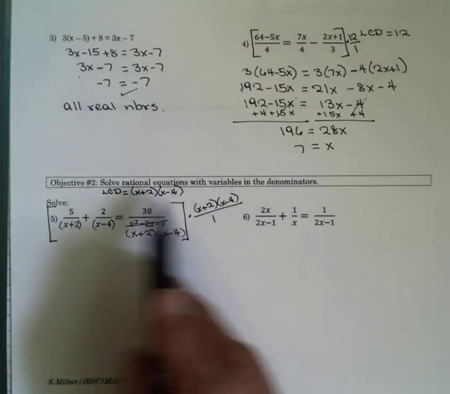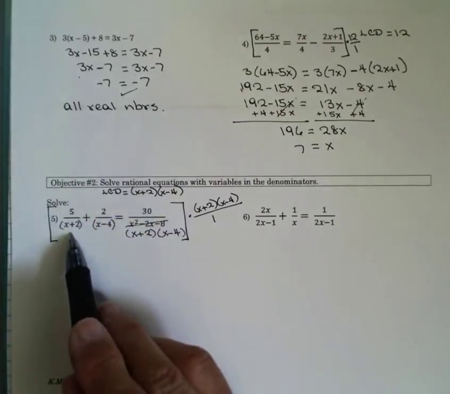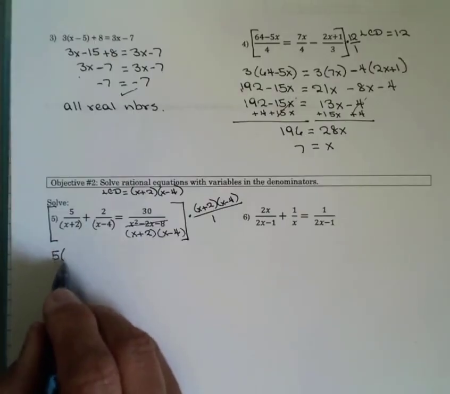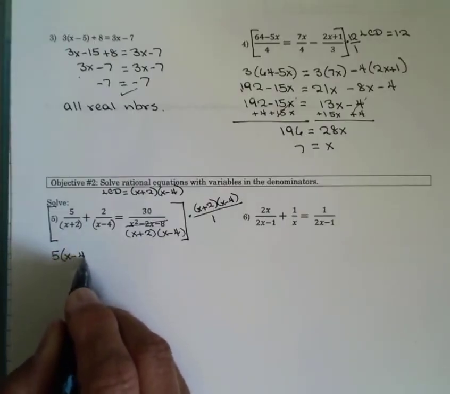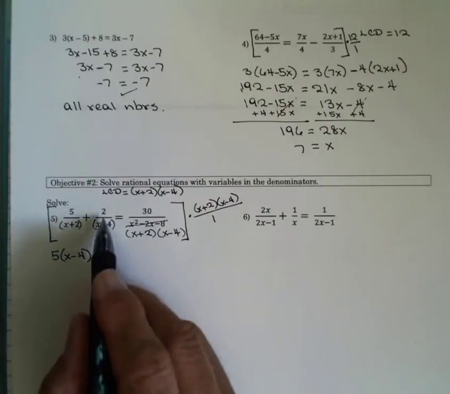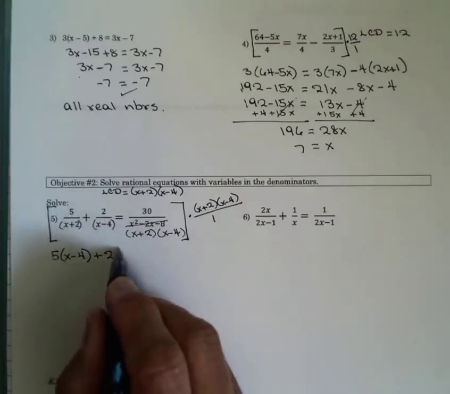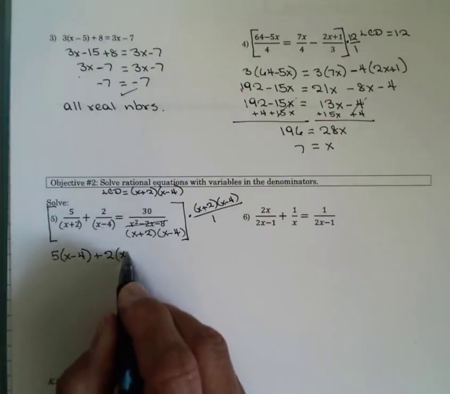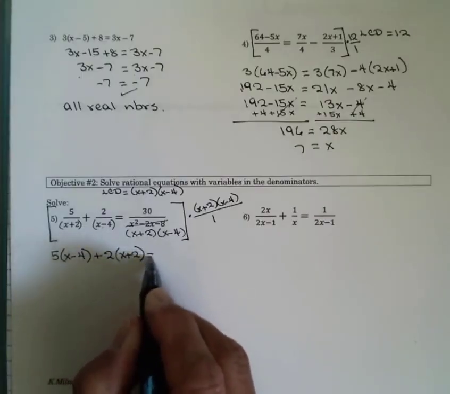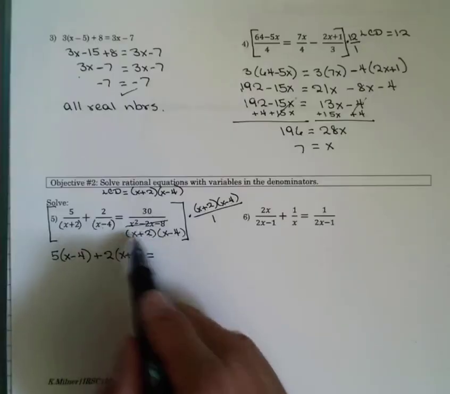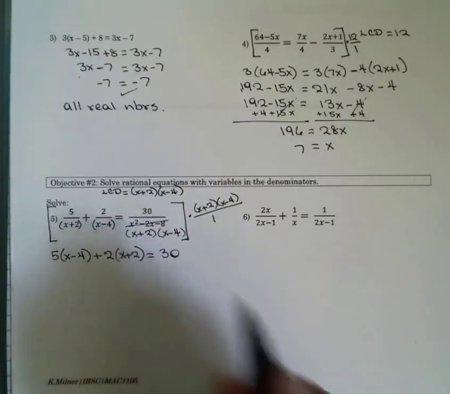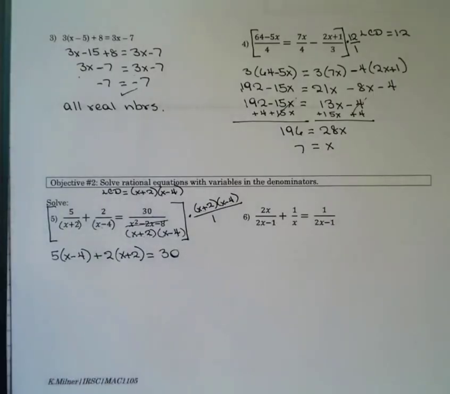So when I do it times the first term, I see these x plus 2 in the denominator and the numerator, so I'm going to have 5 times just x minus 4. And that's going to be plus a 2 times, same thing happened, the x minus 4 is canceled. What's left? X plus 2. And that's going to equal 30 times, well, this time both of these terms will cancel, so it's just going to be 30. They cancel, they become 1s, right?